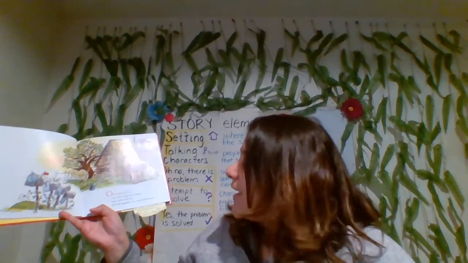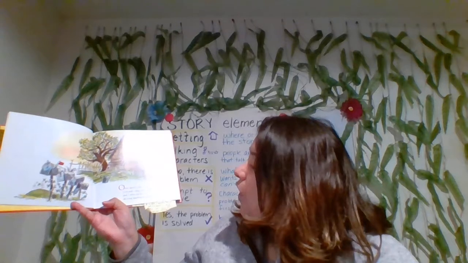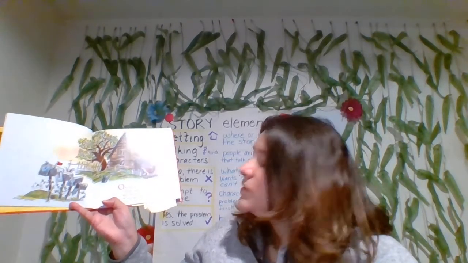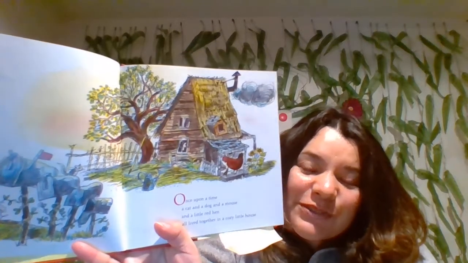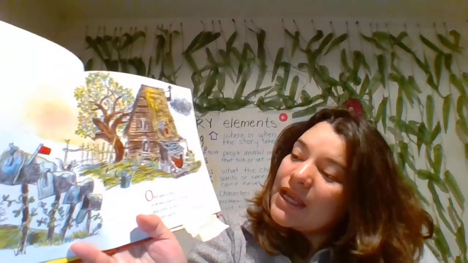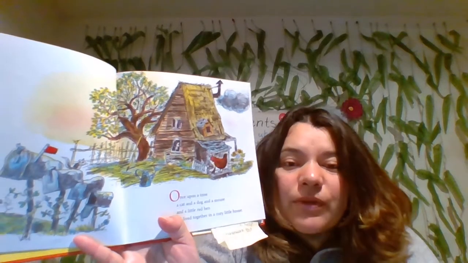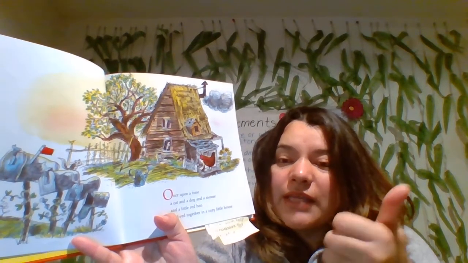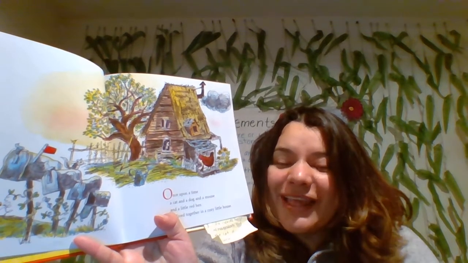Once upon a time, a cat and a dog and a mouse and a little red hen all lived together in a cozy little house. So we just got started with our story and we already know the setting. Here it says they lived in a cozy little house, and we already know that the characters are a cat, a dog, a mouse, and the little red hen. So we already got that right from the first page of our story.